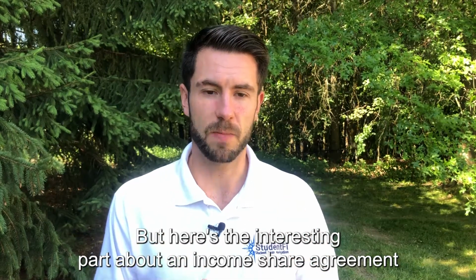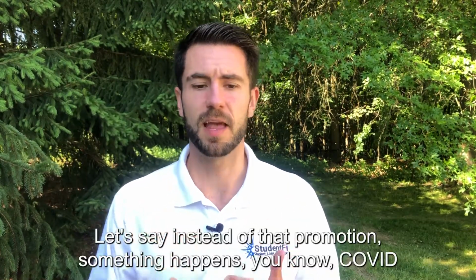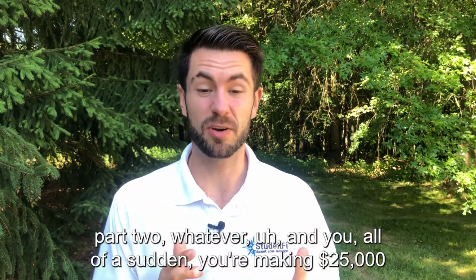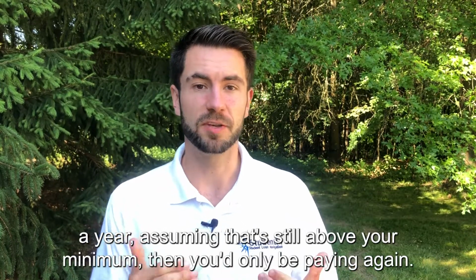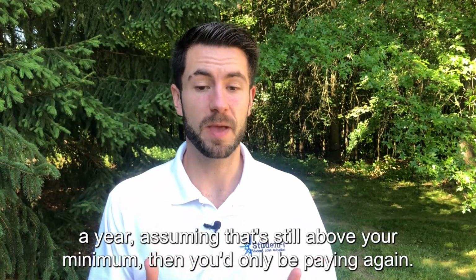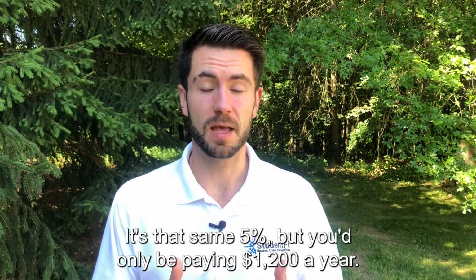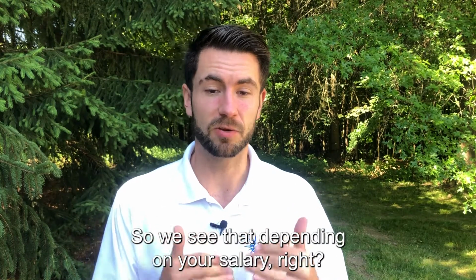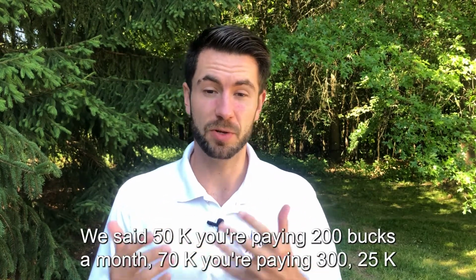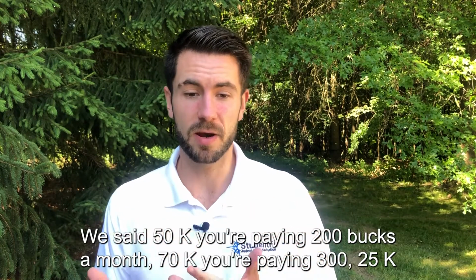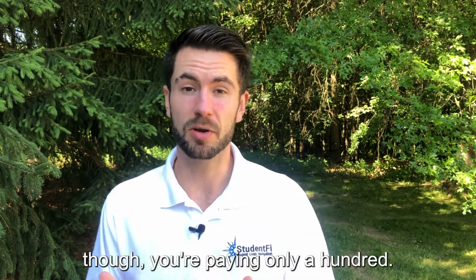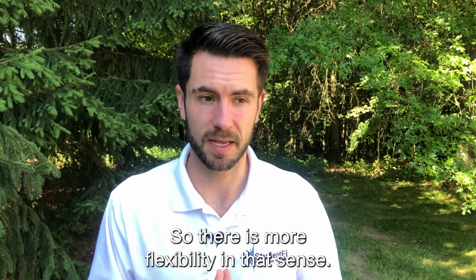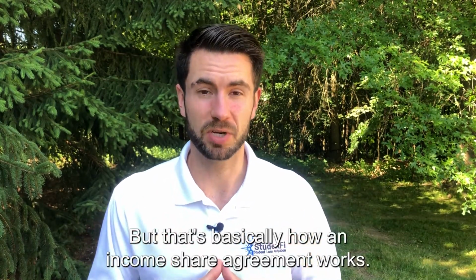But here's the interesting part about an income share agreement. Let's say instead of that promotion, something happens, COVID part 2, whatever, and you all of a sudden are making $25,000 a year. Assuming that's still above your minimum, then you'd only be paying, again, that same 5%, but you'd only be paying $1,200 a year, or about $100 per month. Right? So we see that depending on your salary, we said 50K, you're paying $200 a month, 70K, you're paying $300, 25K though, you're paying only $100. So it moves depending on how much you make, so there is more flexibility in that sense. But that's basically how an income share agreement works.